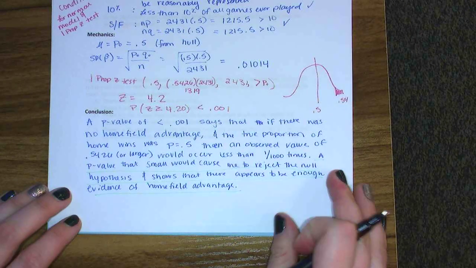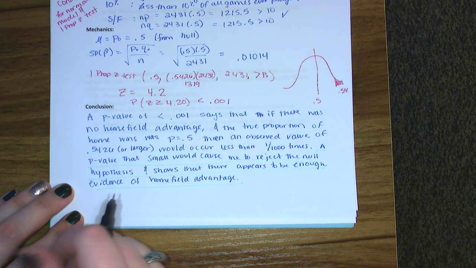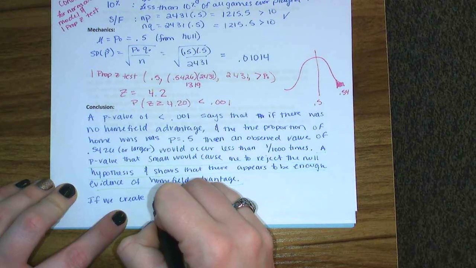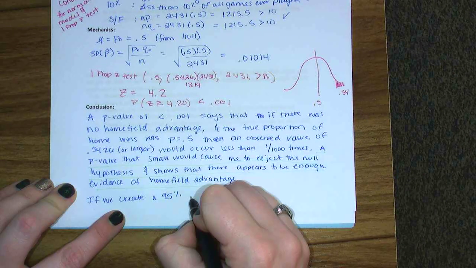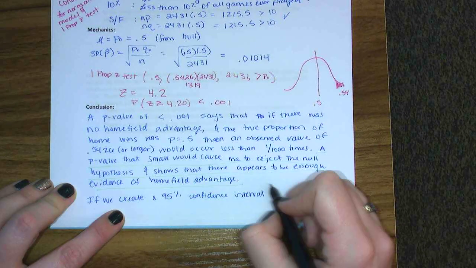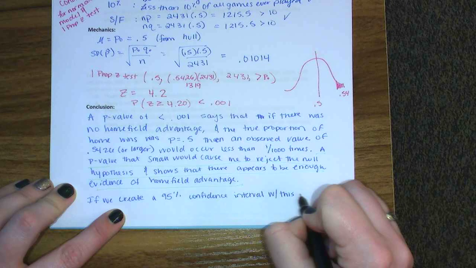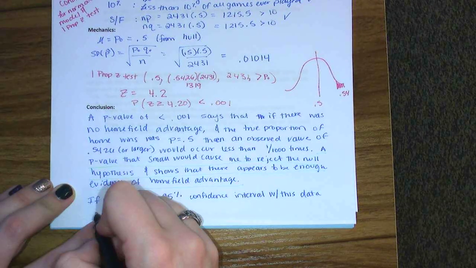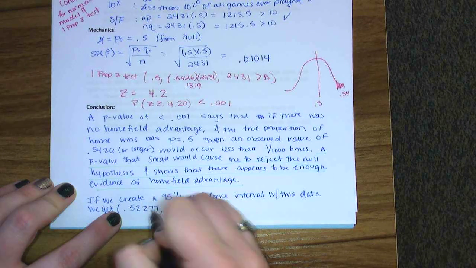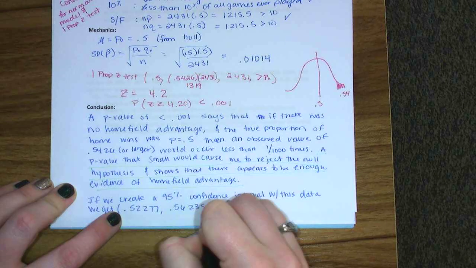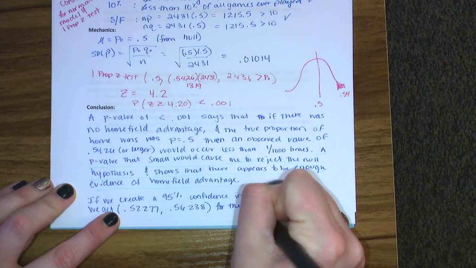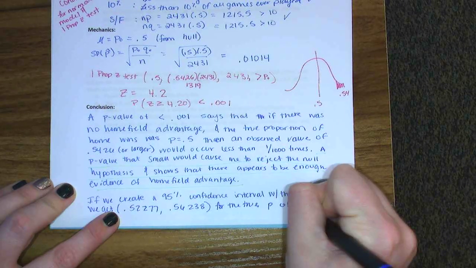And then they do go on. It doesn't ask us for this in the problem, but if we created a 95% confidence interval with this data, we get 0.52277 to 0.56238 for the true P of home team wins.